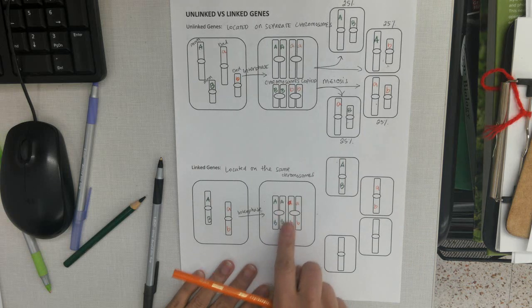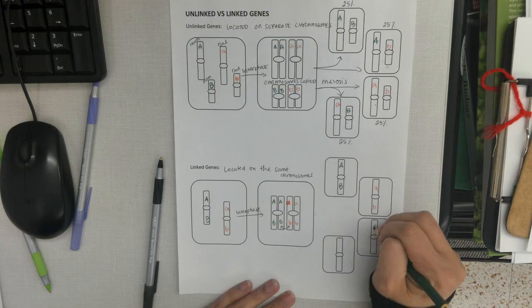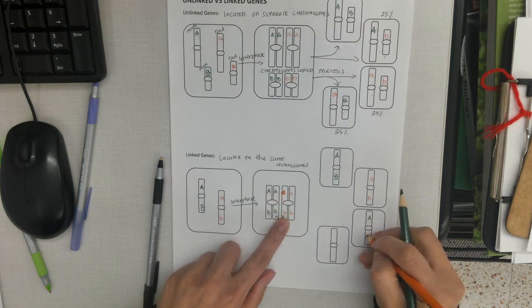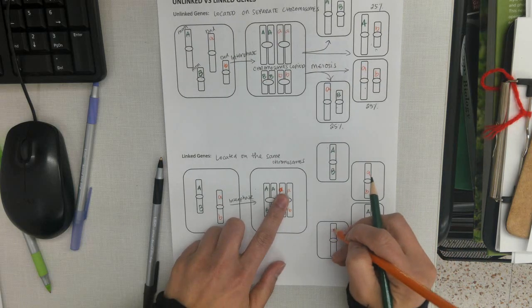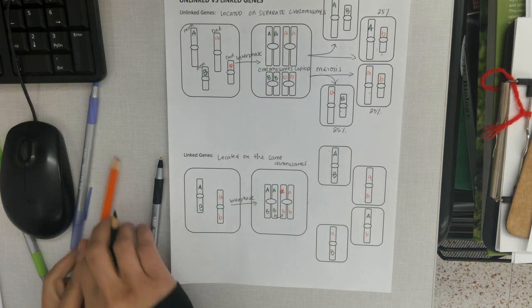And then these middle ones, remember, they crossed over, they swapped pieces from each other. So we have maybe the dominant A go with the recessive b, and the recessive a will link up with the dominant B.